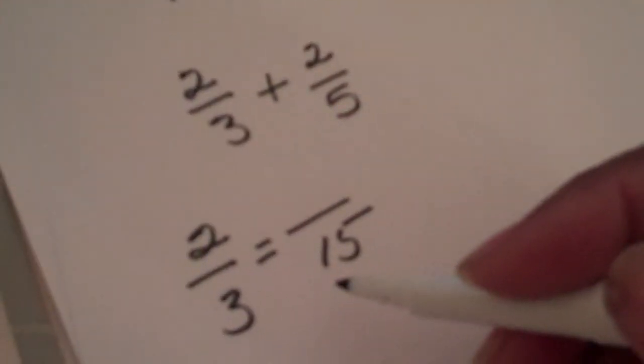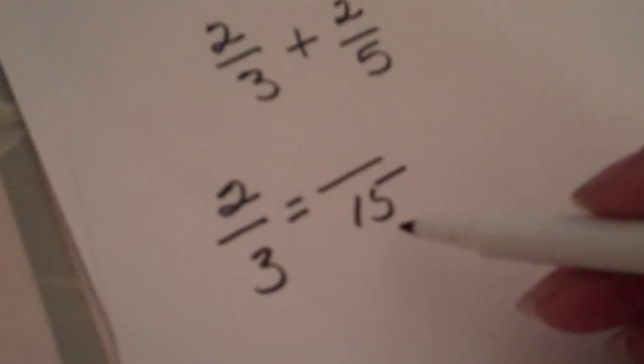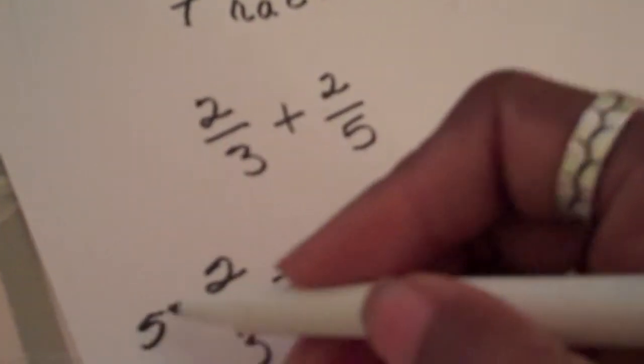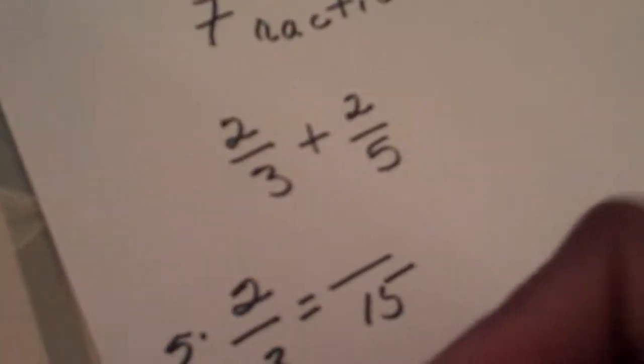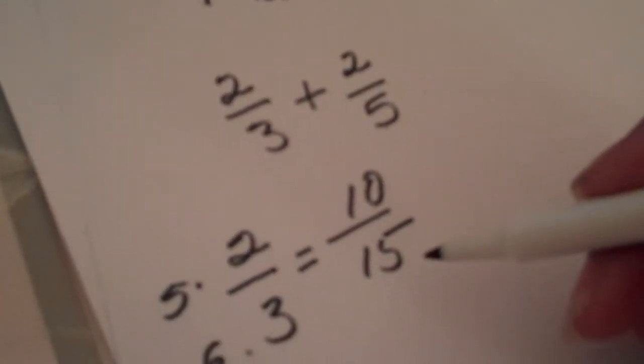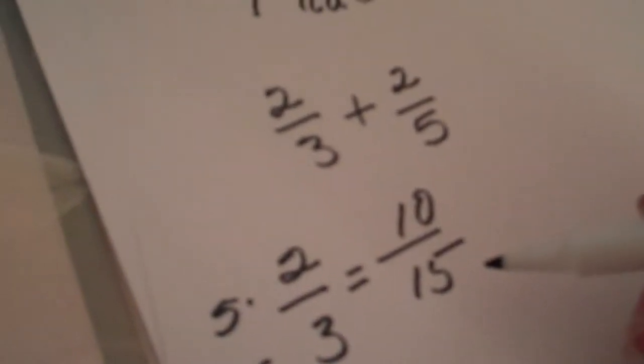So I ask myself, what do I multiply times 3 to get 15? And the answer is 5. So I multiplied the numerator and the denominator by 5. And 5 times 2 is 10. So I get 10/15. So 2/3 is equal to 10/15.